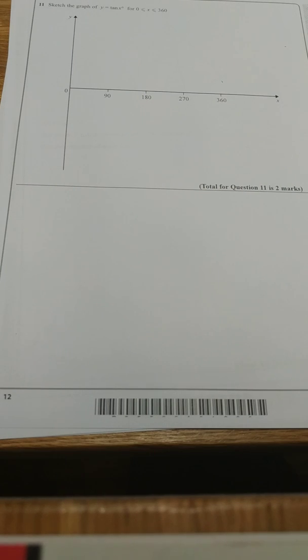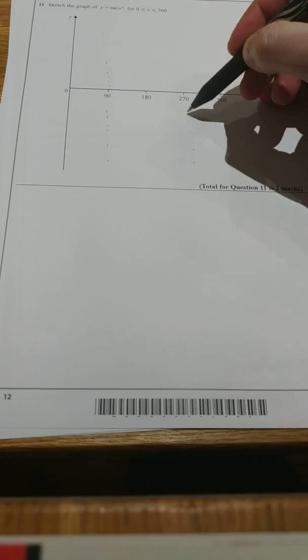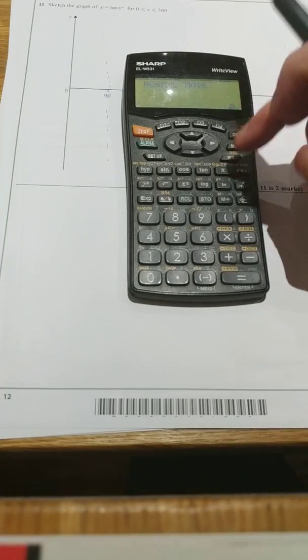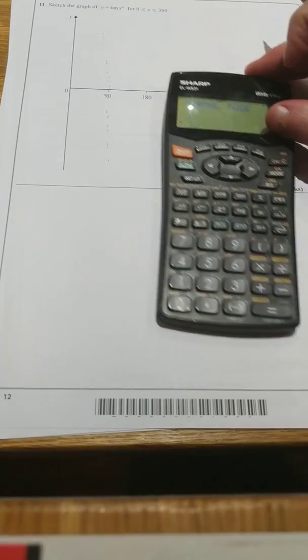Okay, tan of x. This is the one with asymptotes. So effectively, you get lines going down like that. Now, if you're ever unsure about this, a thing to do is just put in values of tan.